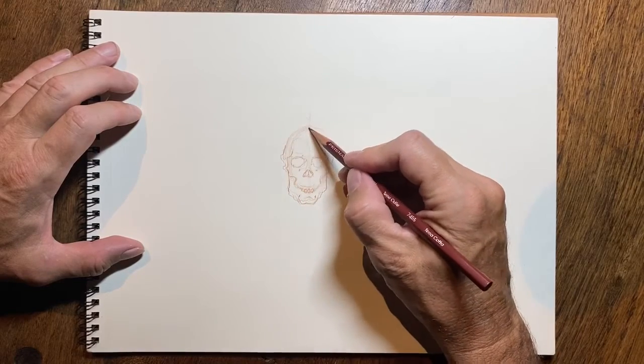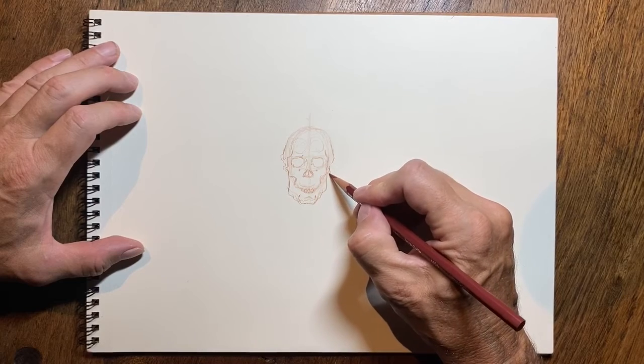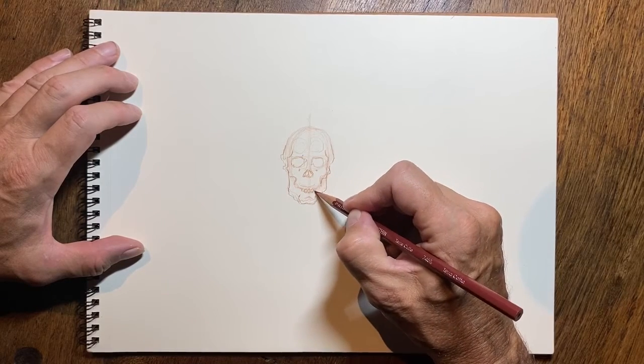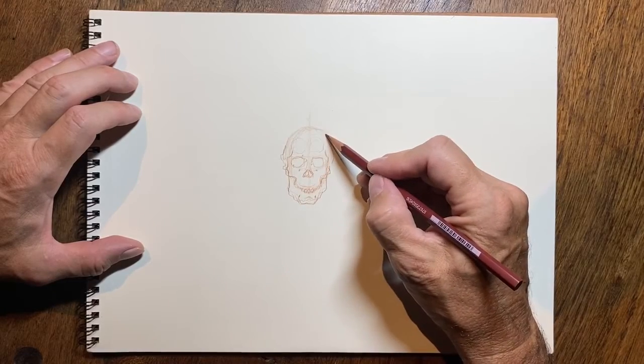And so here we go. So just a very simple gesture drawing. But if somebody were to come up and look at this, they should feel like they can tell it's a human skull.